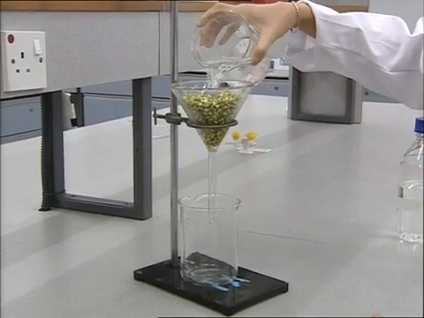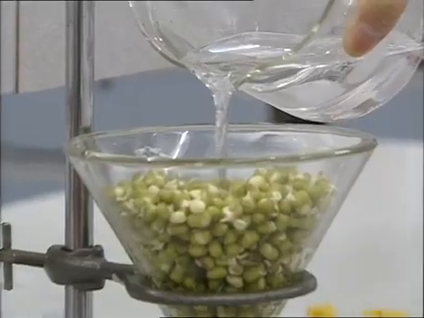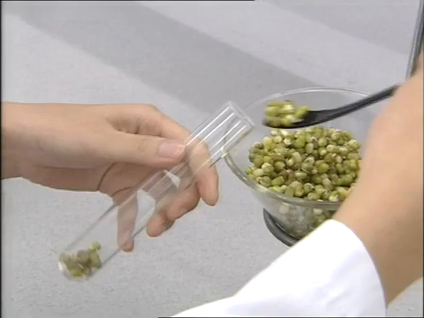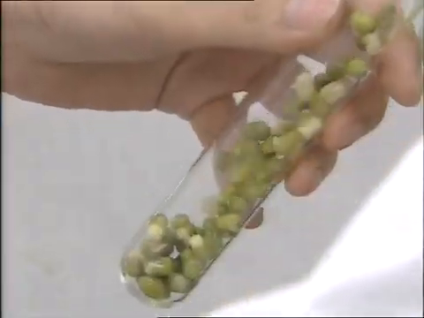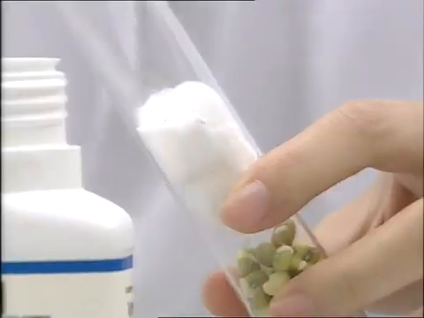Pour some alcohol onto a funnel containing germinating seeds to kill the germs on the surface. Then place the seeds into a test tube and put in some cotton balls holding sodium hydroxide pellets.